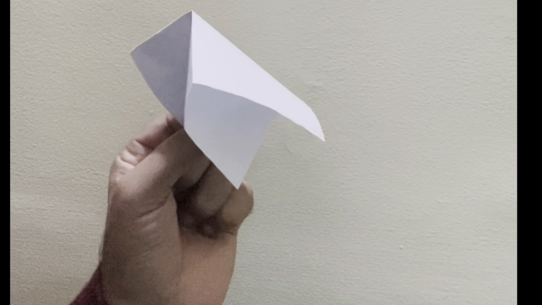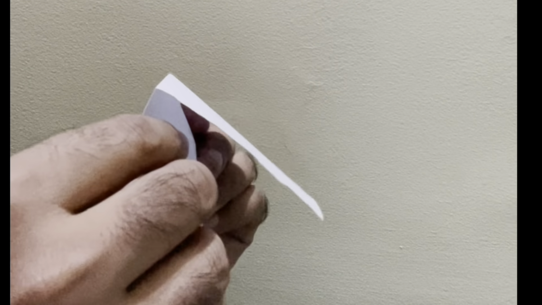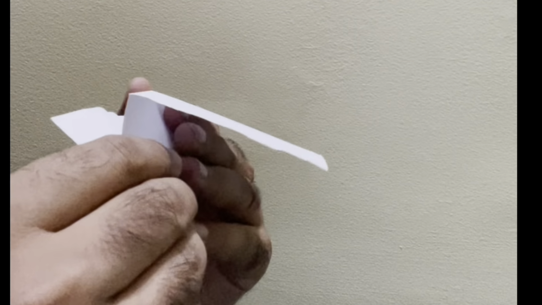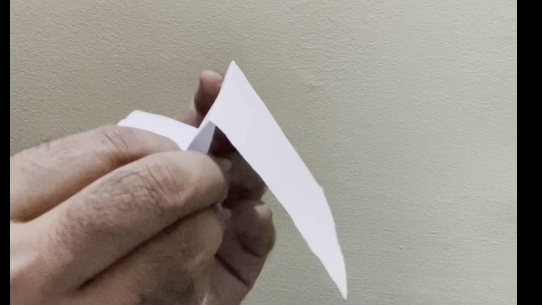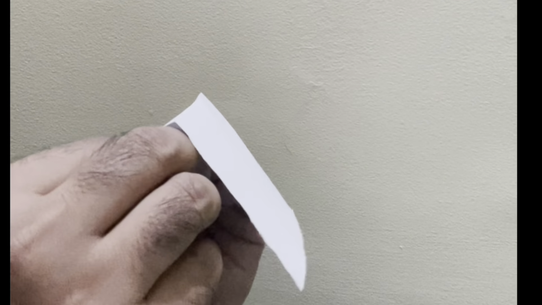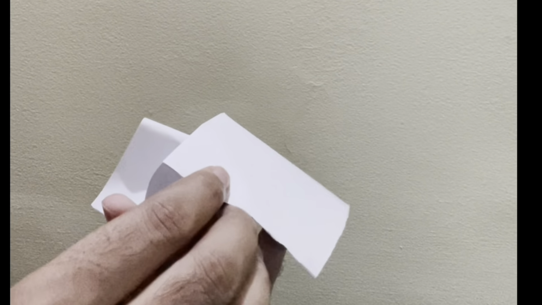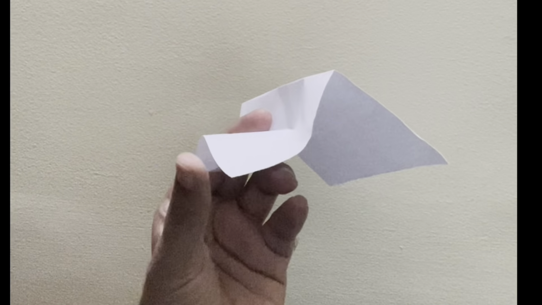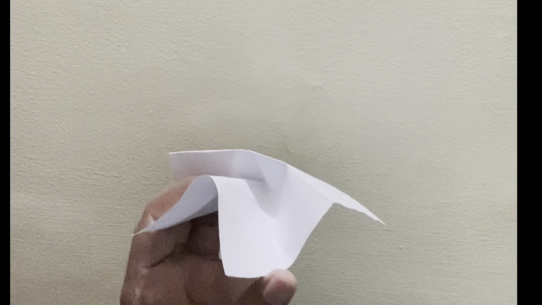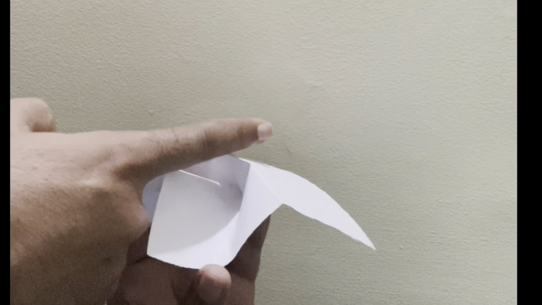If we modify this for better understanding, it is something like this. Now this is our F2 fold, and this line is our F1 fold.